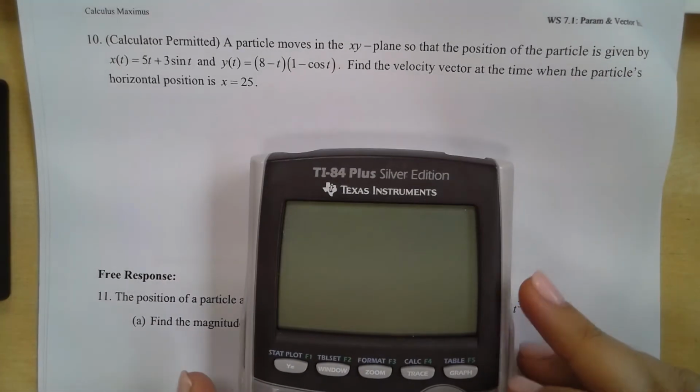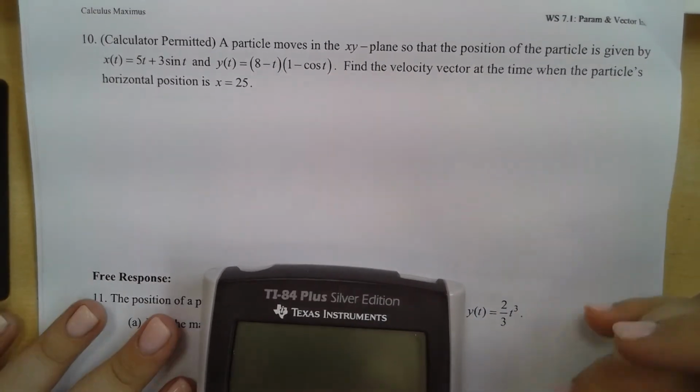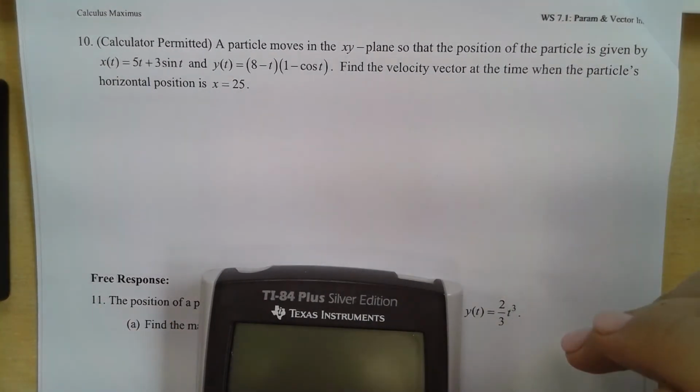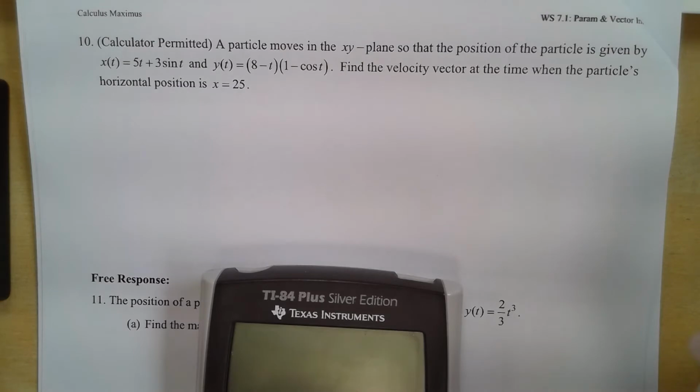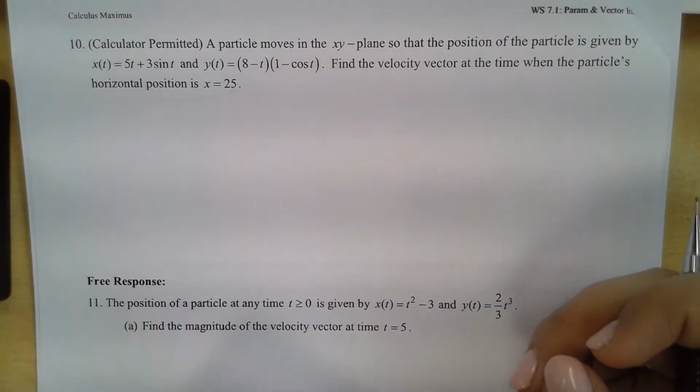All right. So a particle moves in the xy plane, so the position of the particle is given by x of t equals 5t plus 3 sine of t, and y of t equals 8 minus t times 1 minus cosine of t. Find the velocity vector at the time when the particle's horizontal position is x equals 25.